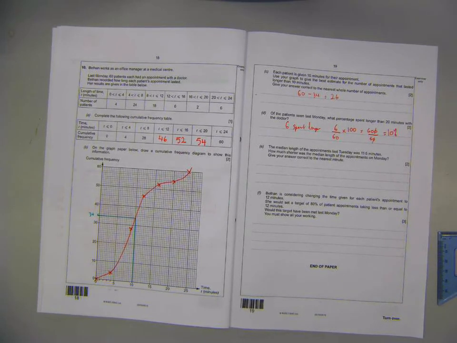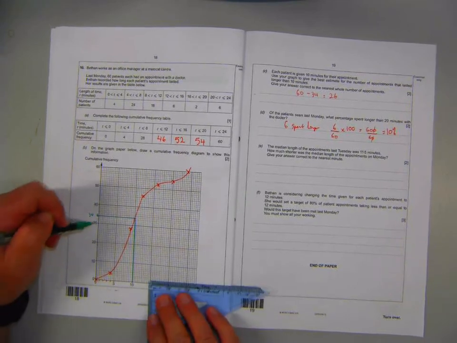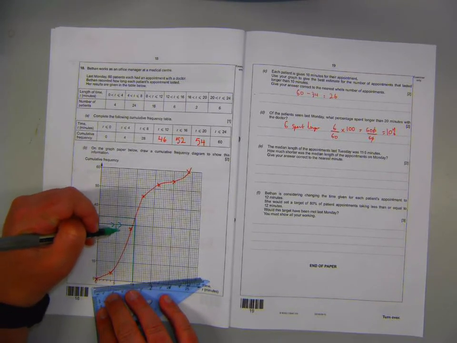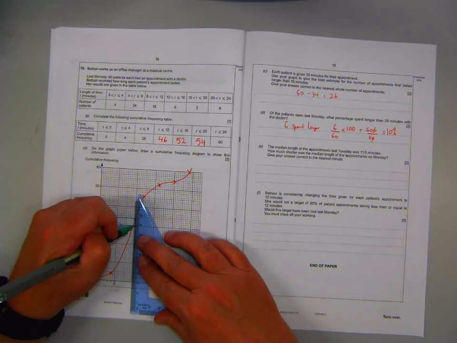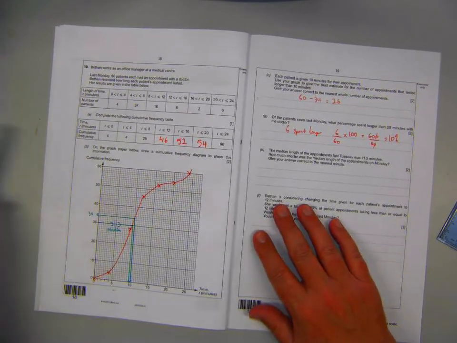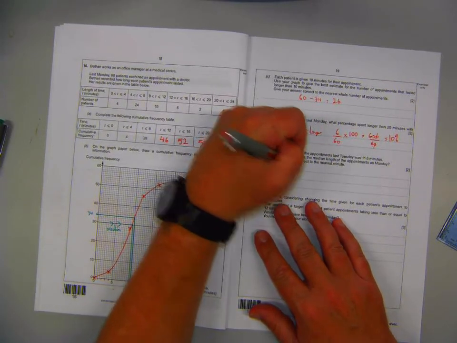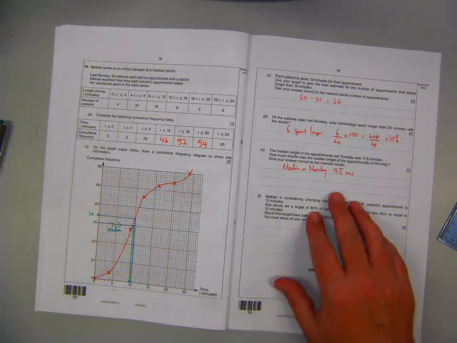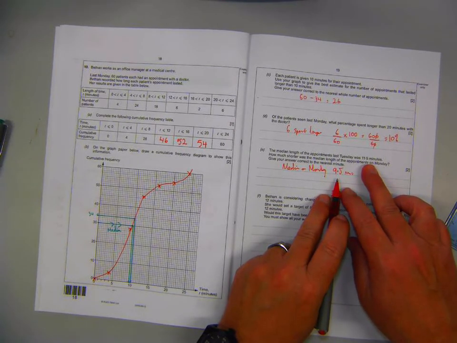The median length of appointments last Tuesday was 11.5 minutes. How much shorter was the median length of appointments on Monday? So I got 60 patients. Median is going to be in the middle. I'm looking for 30 patients. So now I'm going up to 30 on the cumulative frequency and reading in the opposite direction. So this is my median. I'm reading down. 9.5 on Monday. Okay, so median on Monday was 9.5 minutes. So how much shorter was it? It was 2 minutes shorter. 9.5, 10.5, 11.